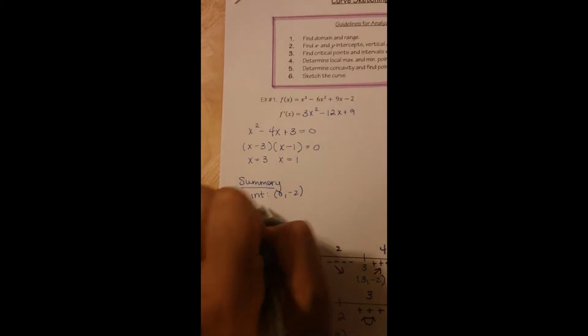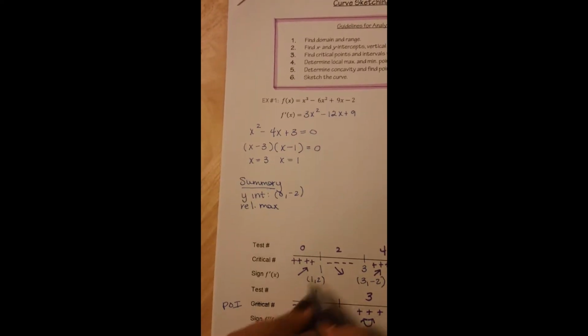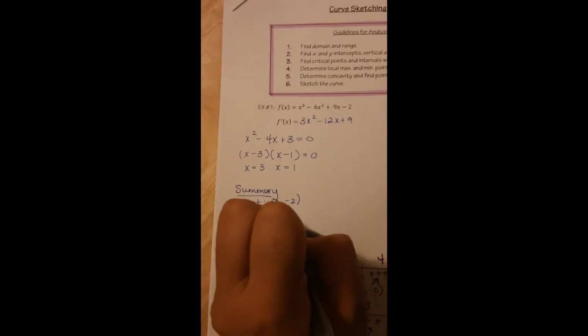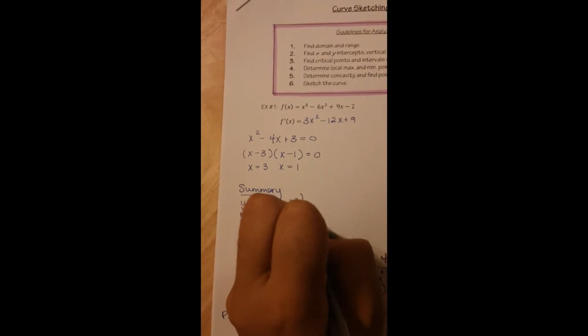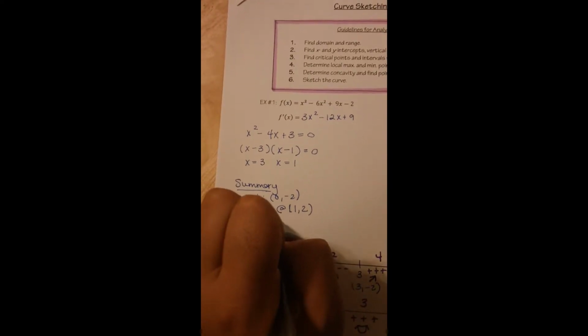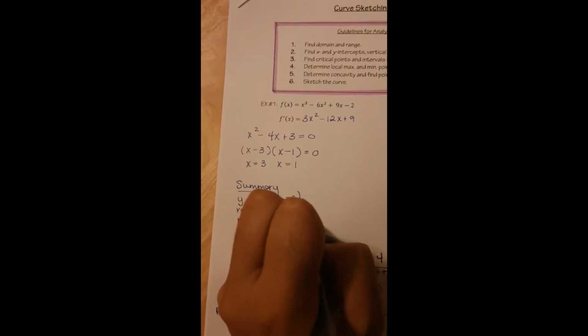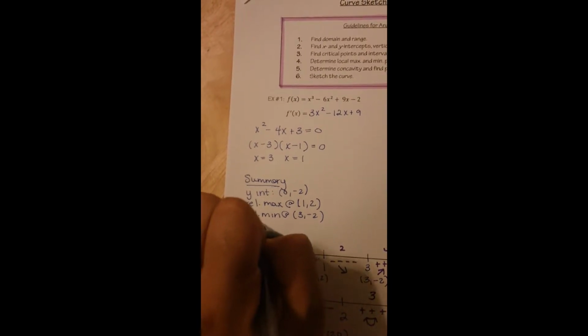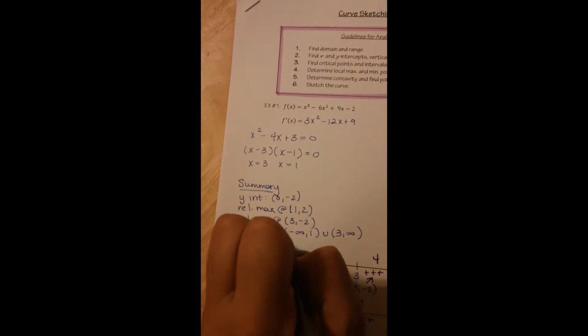We have a relative max at 1, 2. We have a relative minimum at 3, negative 2. We have the function increasing from negative infinity to 1 and from 3 to positive infinity. It's decreasing between 1 and 3.